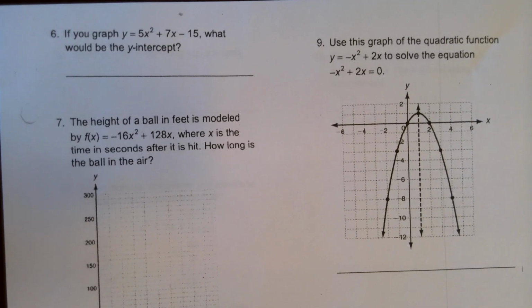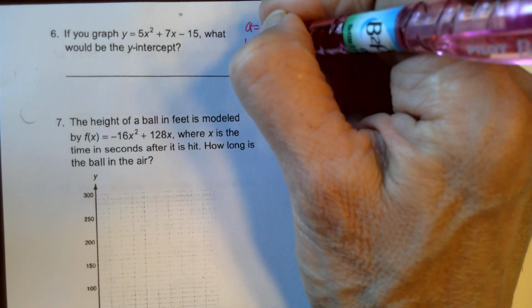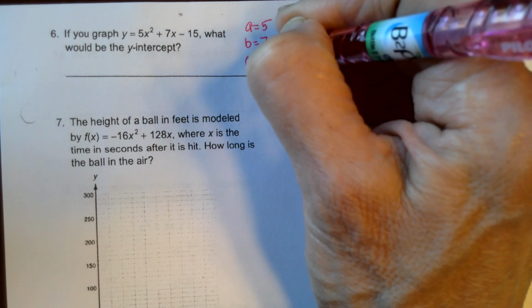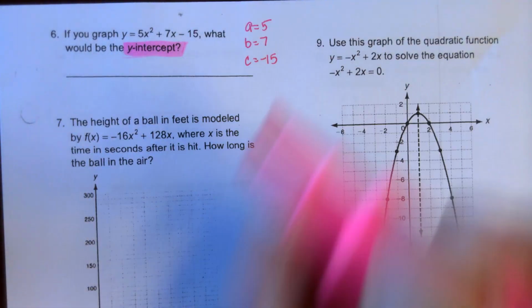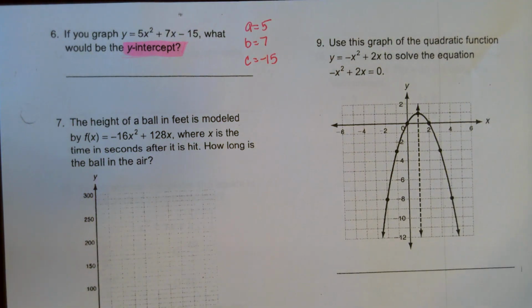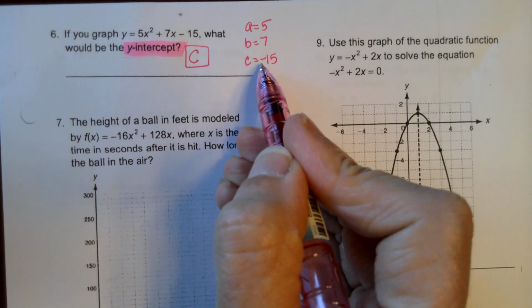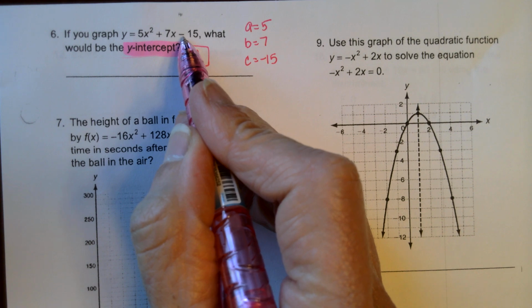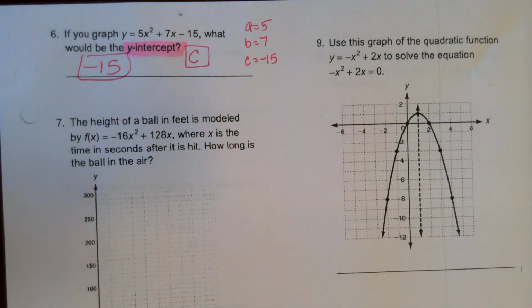If you graph, what would be the y-intercept? A equals 5, B equals 7, and C equals a negative 15. The y-intercept, I'm going to highlight that too because it's kind of fun, is always your C. So what is my C? Negative 15. Don't lose the negative with the subtraction here. Negative 15. That's where it hits the y-axis.